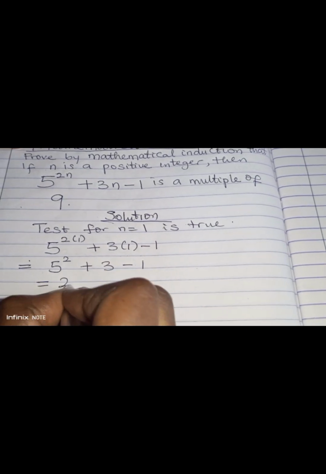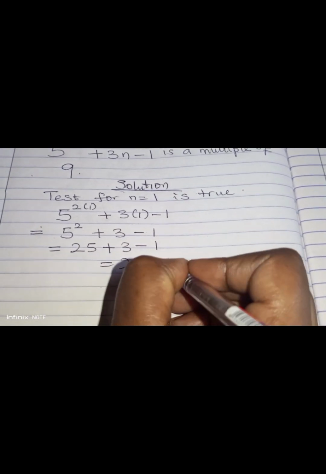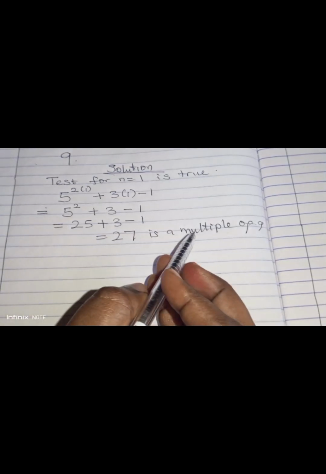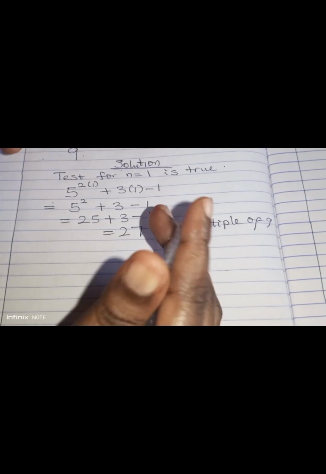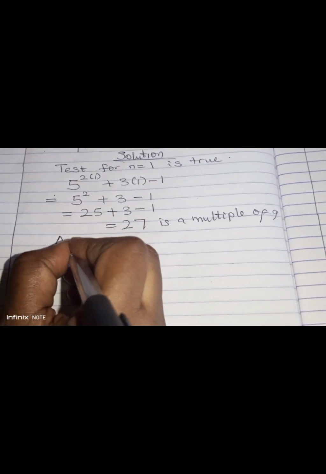And that is 25 plus 3 minus 1, which is 27. And 27 is a multiple of 9. You can test for n is equal to 2, but because of this video, we are not doing that.